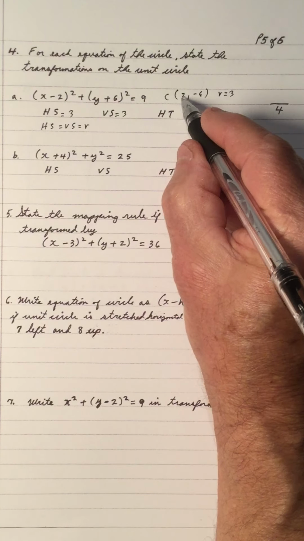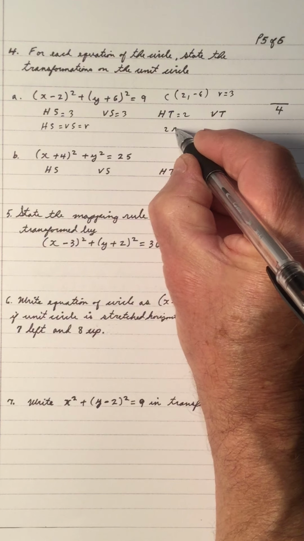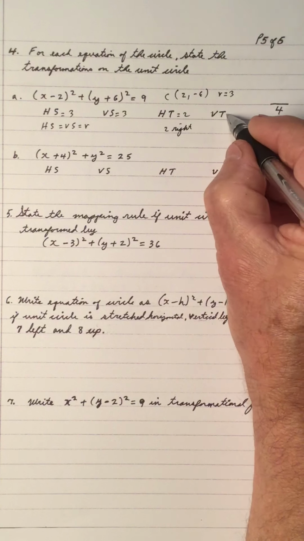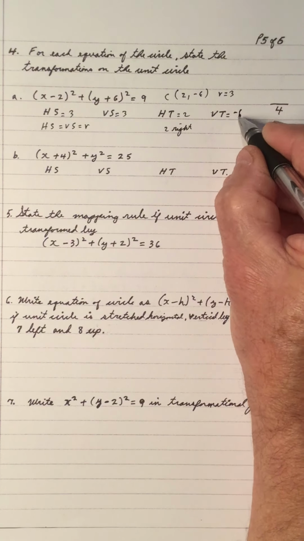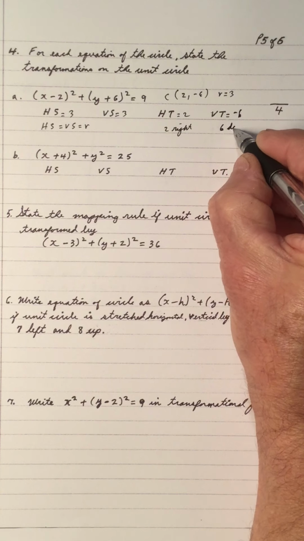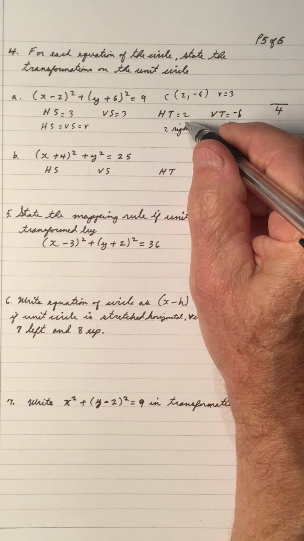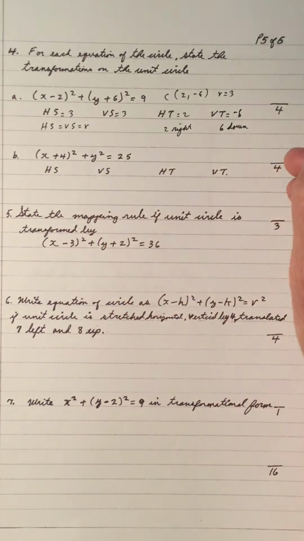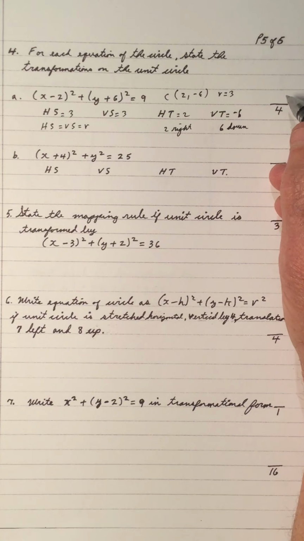And because we have a 2 here, it's gone to the right. As the horizontal translation is 2 right. That's a negative 6, so the vertical translation is negative 6. So that means it's gone 6 down. So the unit circle moved 2 to the right, 6 down, with a stretch of 3. So if you got each of these correct, give yourself a mark. For each one, 4 marks.